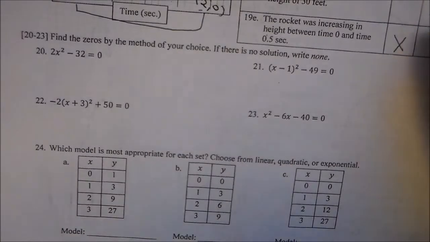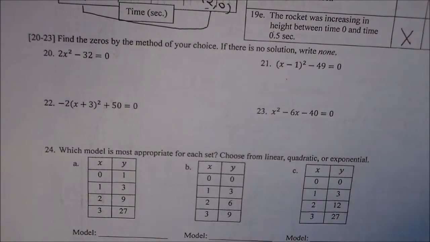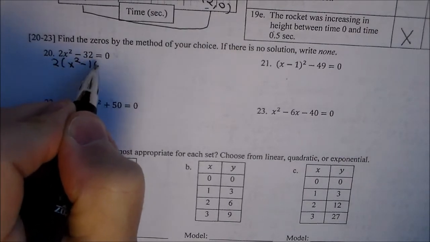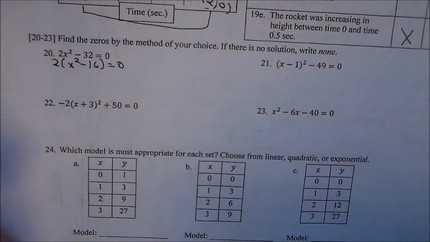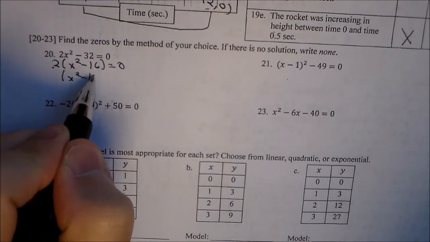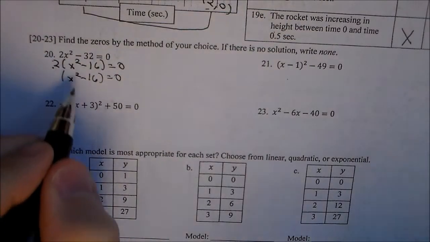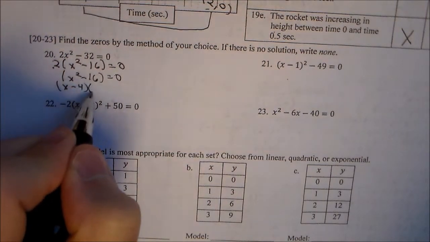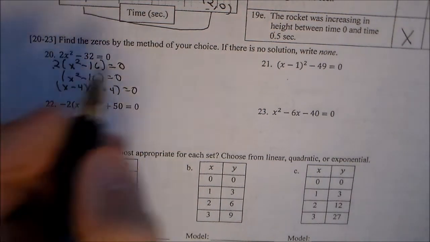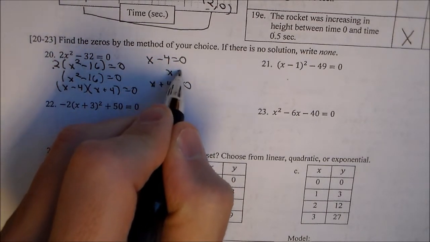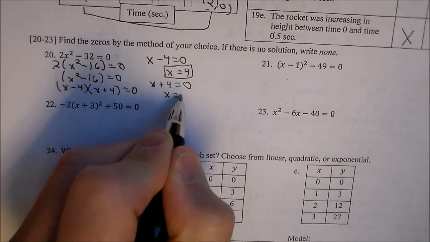Now on to some solving. We have number 20, 2x squared minus 32 equals 0. I'm going to first factor a 2 out. The 2 is a GCF, it's like a factor, but it's not going to lead to a solution. So if I divide both sides by 2, it now gives me x squared minus 16 equals 0. This is a difference of squares, which we could then write as (x minus 4)(x plus 4) equals 0. x minus 4 equals 0 and x plus 4 equals 0 give us a solution of x equals 4 and x equals negative 4.